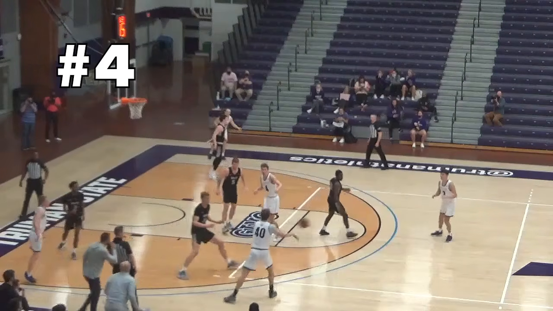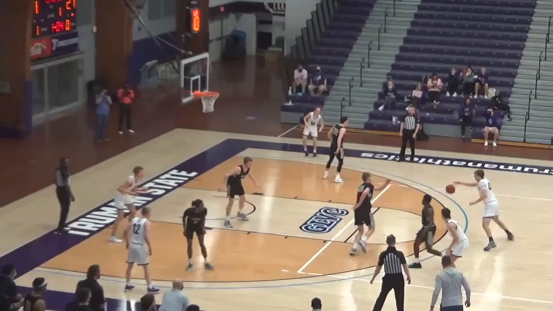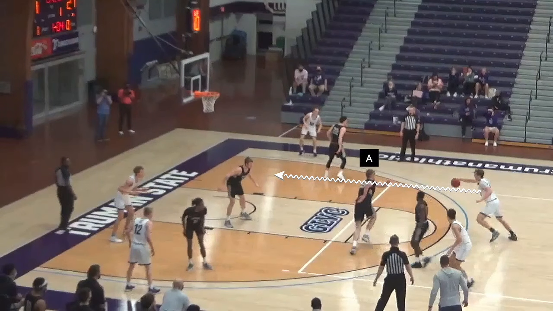Question number 4 is a very similar situation to question number 3. So who is responsible for this layup? Is it player A, player B, or player C?